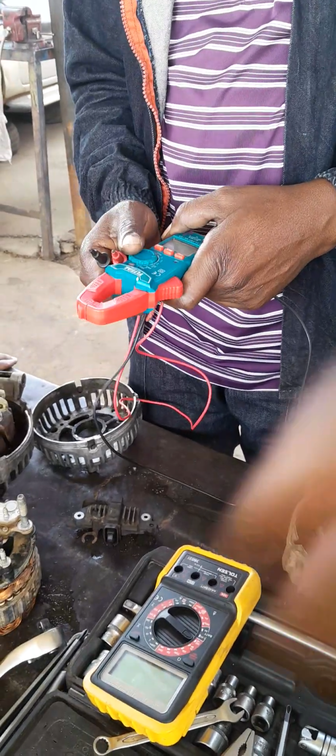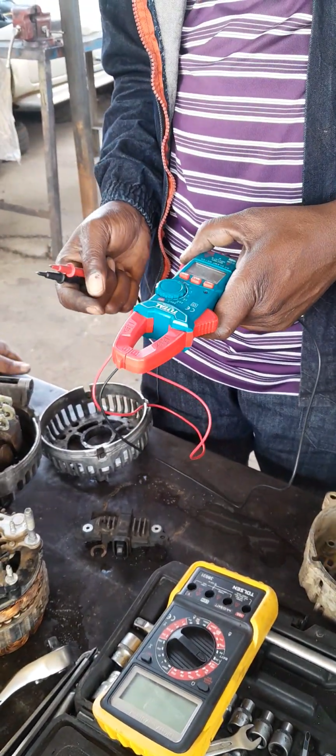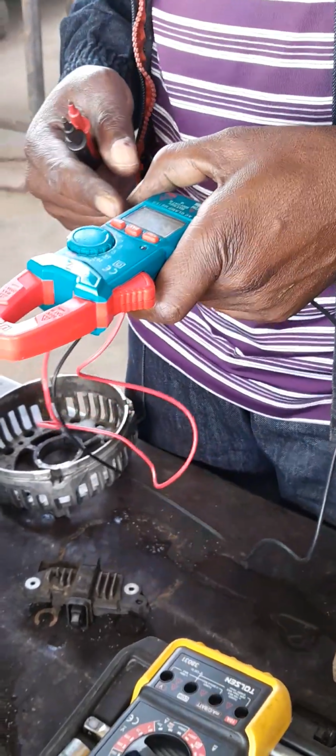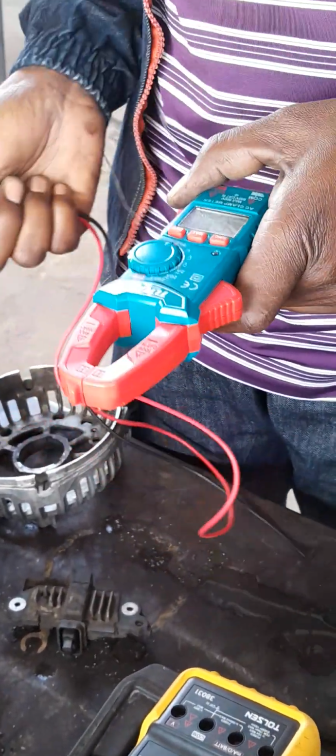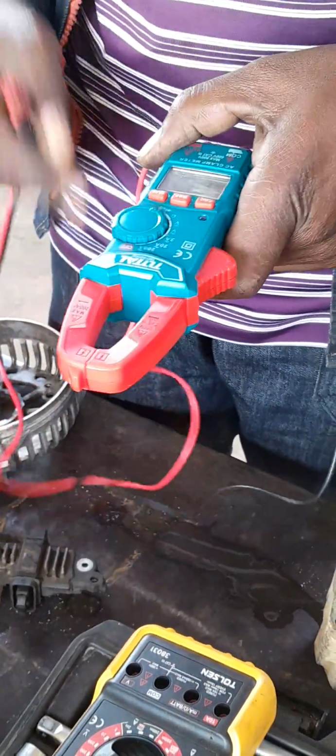Function continuity. Then on this meter we make a selection: continuity, but then it also tests continuity and insulation.